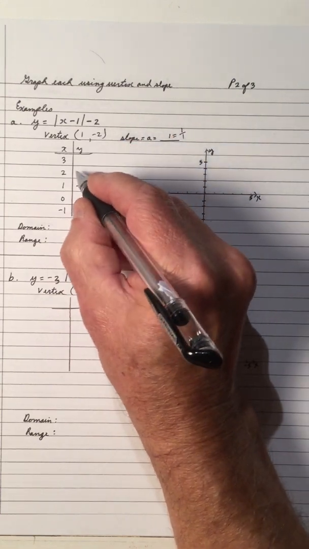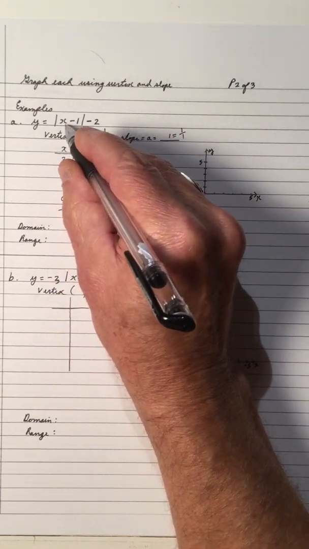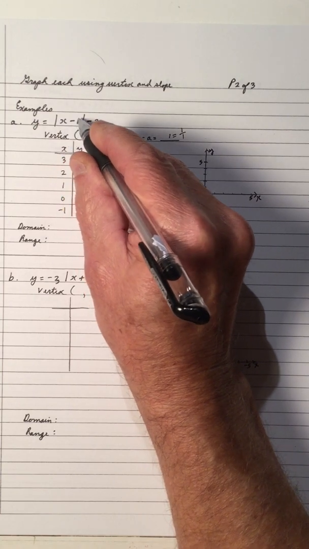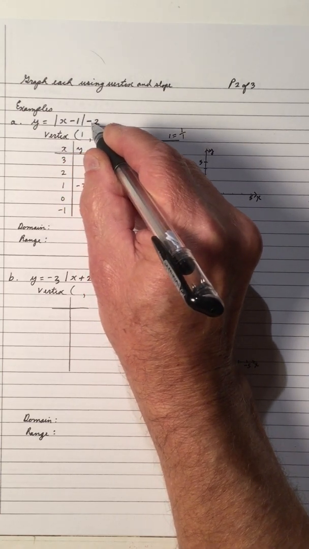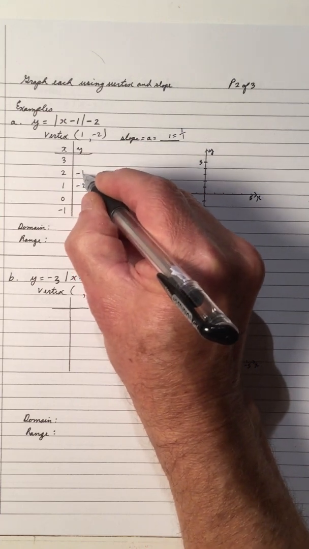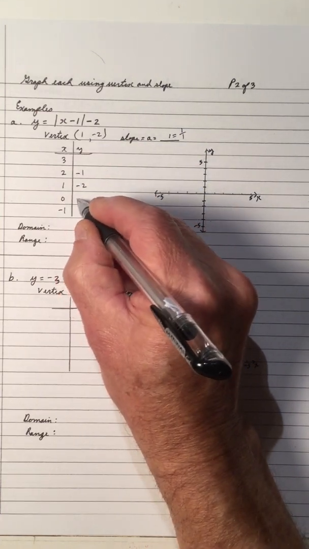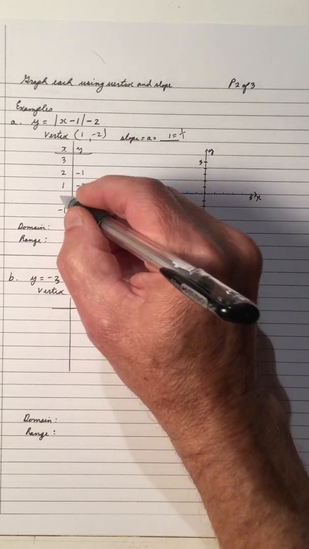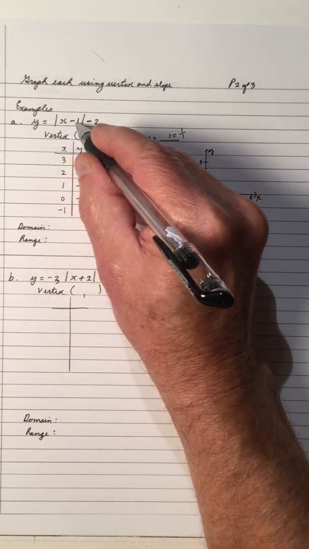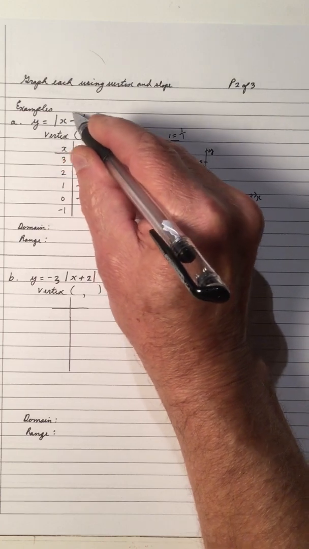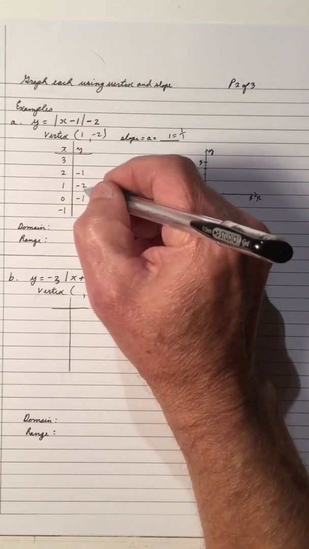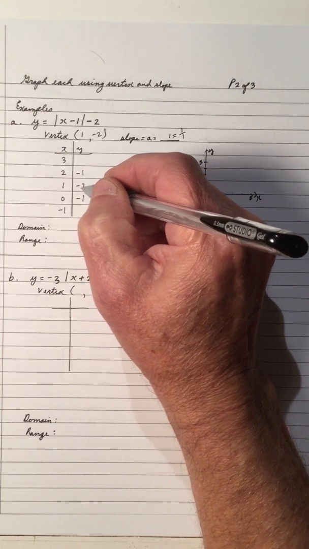So let's put a 2 in. 2 minus 1 is 1. Absolute value of 1 is 1. So 1 minus 2 is negative 1. So that means 0 should give me a negative 1 because it's symmetrical. Let me explain. Put a 0 in. 0 minus 1 is negative 1. Absolute value of negative 1 is 1. 1 minus 2 is negative 2.